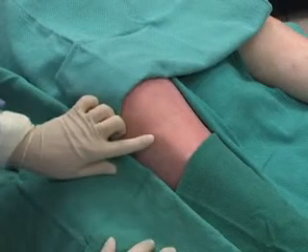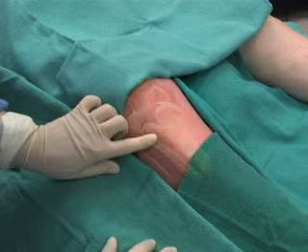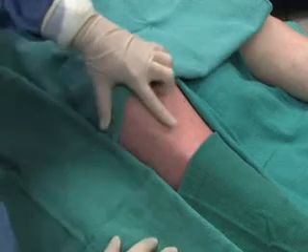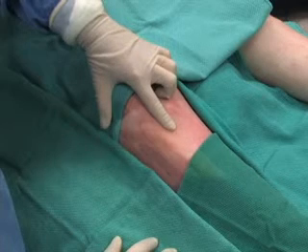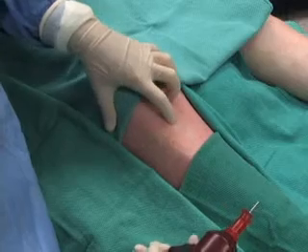tuberosity. The desired insertion site is the flat medial surface of the tibia, medially 1 finger's width away from the tibial tuberosity. Stabilize the leg with the non-dominant hand.